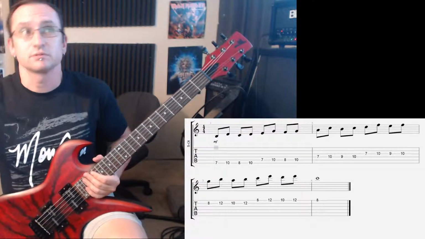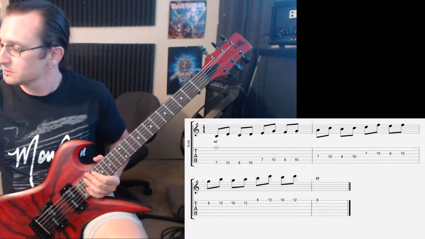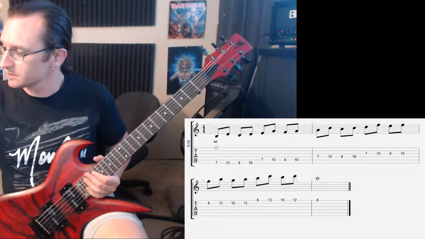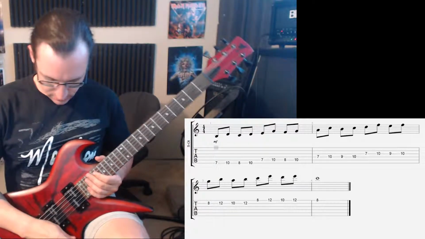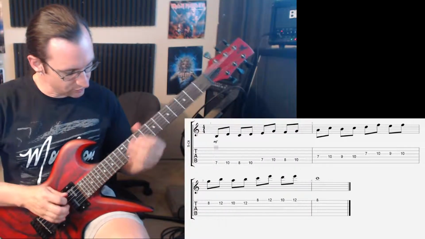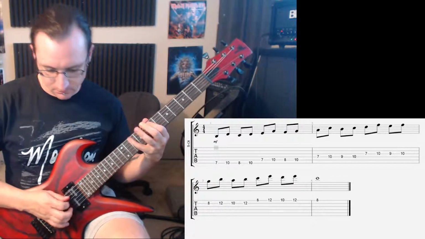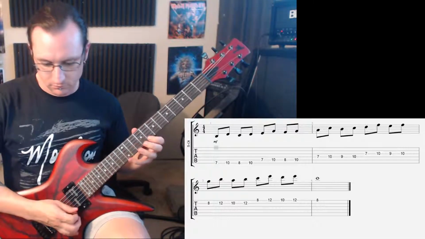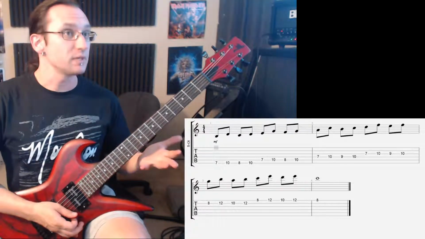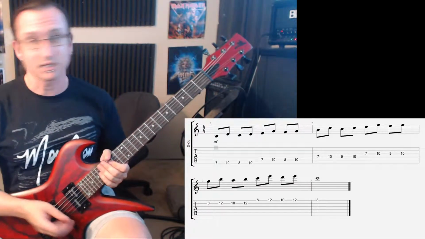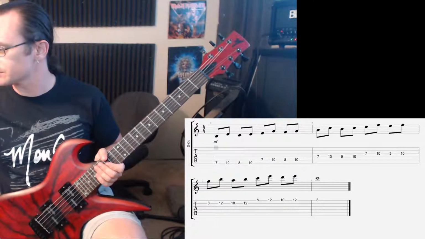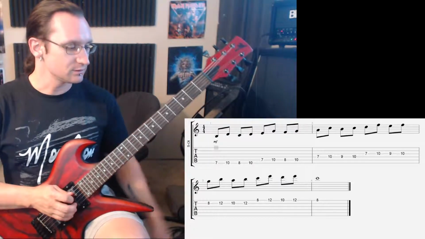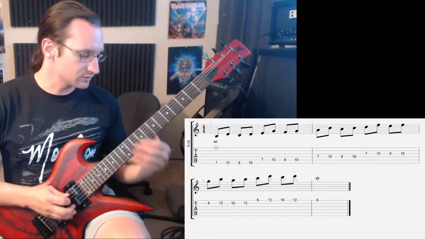Alright, now 16th notes, just so you can hear and see how things go. So 60 beats a minute. 1, 2, 3, 4. So basically, you go to the next string every time it clicks when you do the 16th note version. Alright, 120, 1, 2, 1, 2, 3, 4.